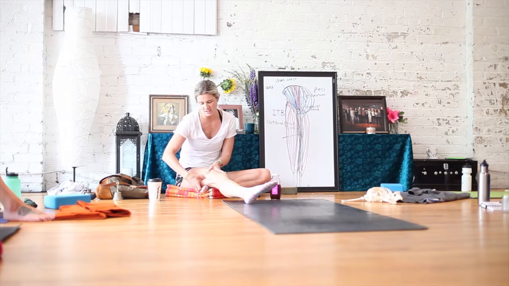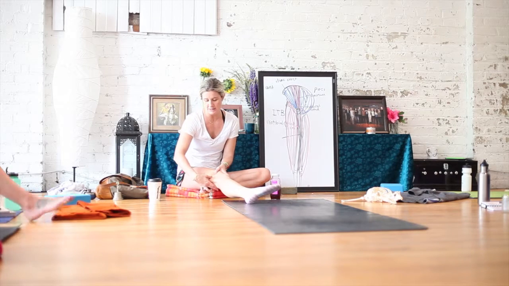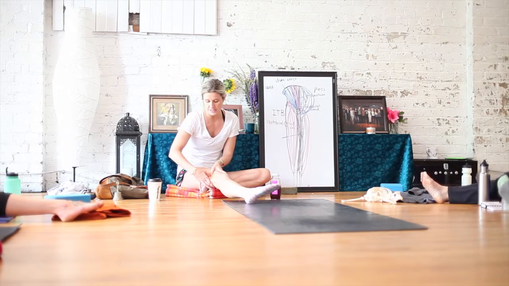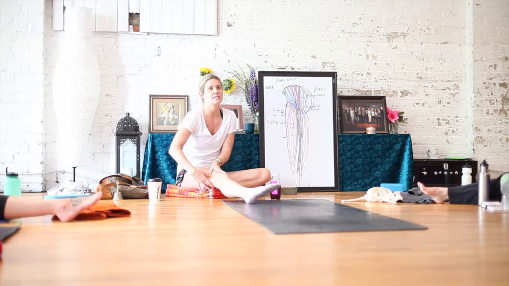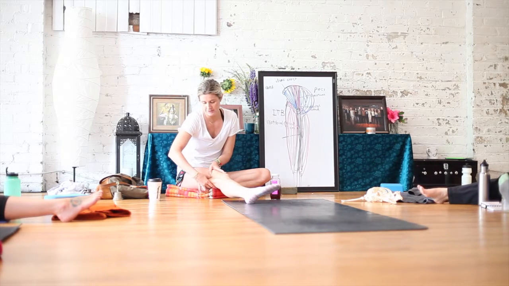Now what you can feel from that, and you guys should feel along your IT band on the front part, is that there are going to be spots near the IT band that are really sore. So you have to find that IT band and then go right into the quad right near it. And you'll find spots that make your eyes want to roll back in your head.